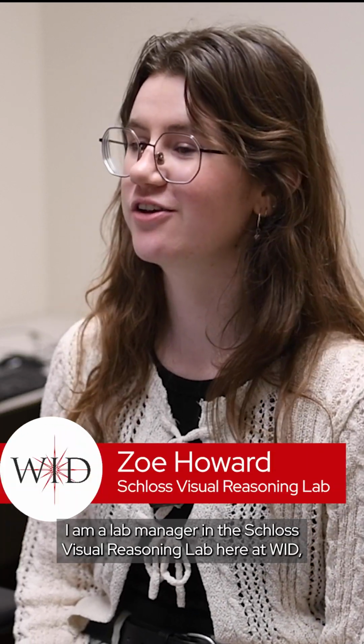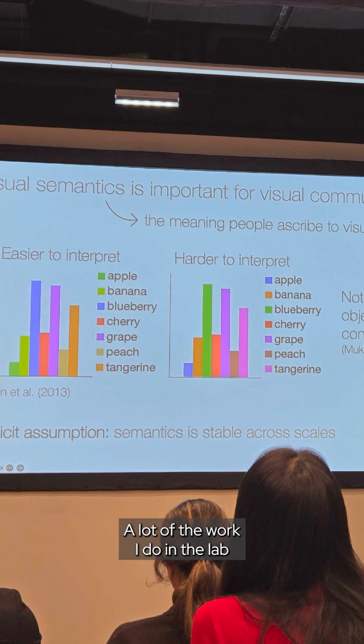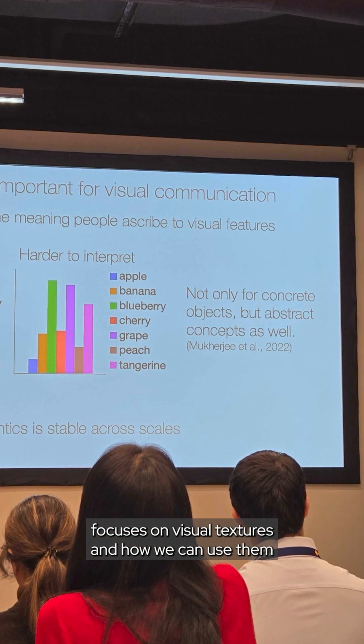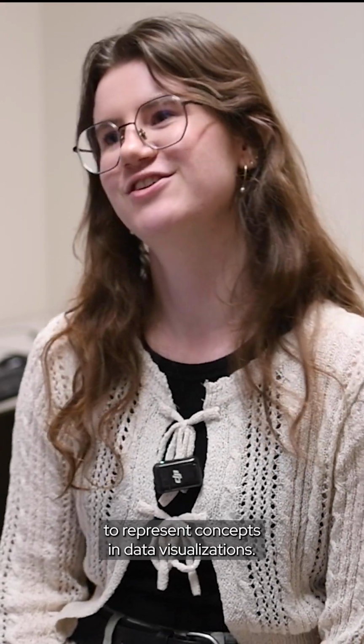Hi, I'm Zoe Howard. I am a lab manager in the Schloss Visual Reasoning Lab here at WID, where we study visual perception. A lot of the work I do in the lab focuses on visual textures and how we can use them to represent concepts in data visualizations.